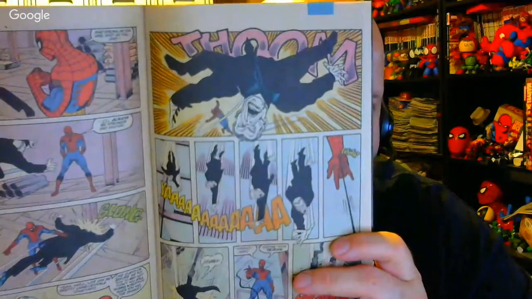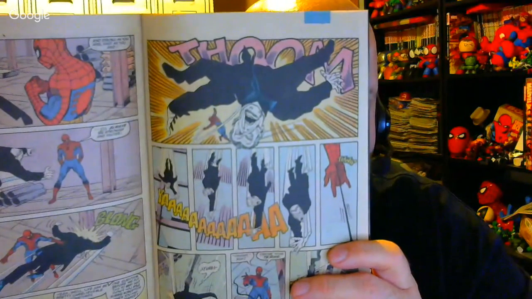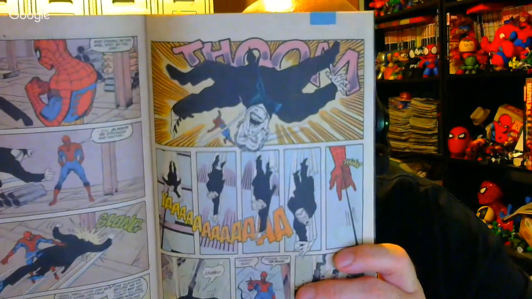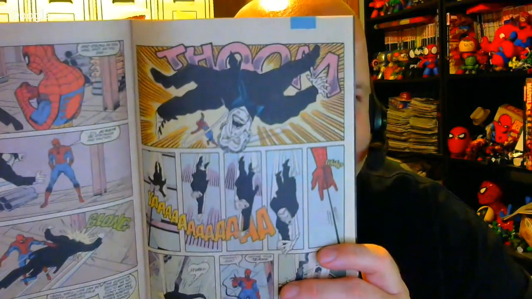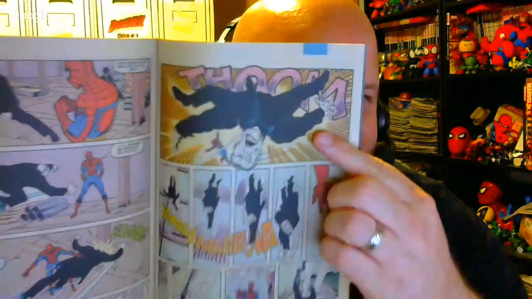This is a classic pose that Buscema does when someone is getting the last shot of a knockout. You often see Buscema use this type of panel, with Spidey in the background. I think I've seen Captain America and Hulk poses like that too. Like that means you're done. Yeah, this fight's over now.